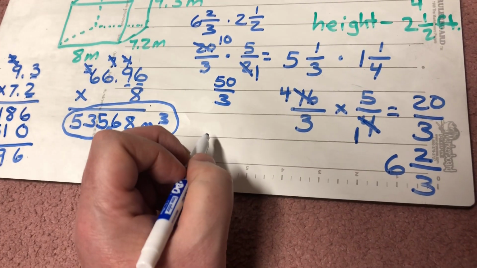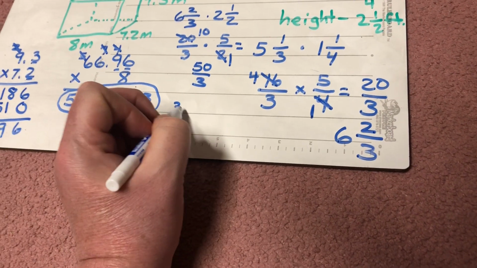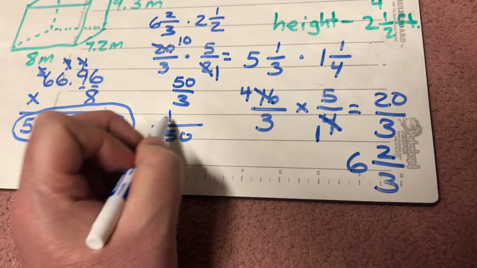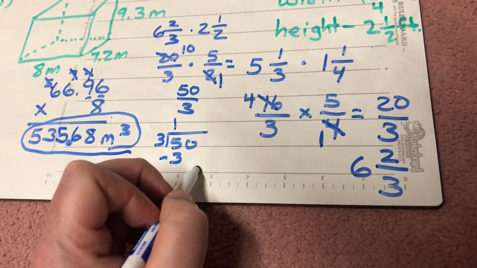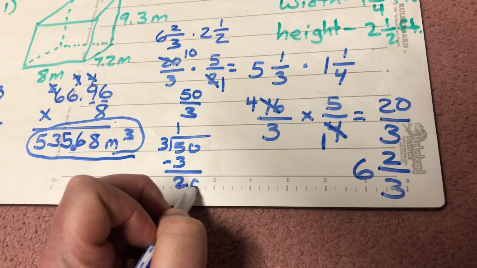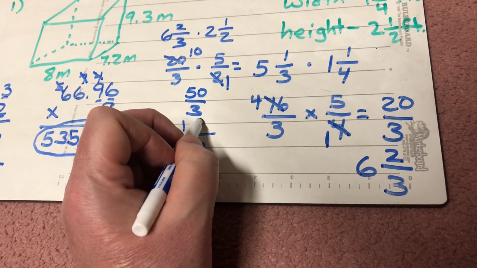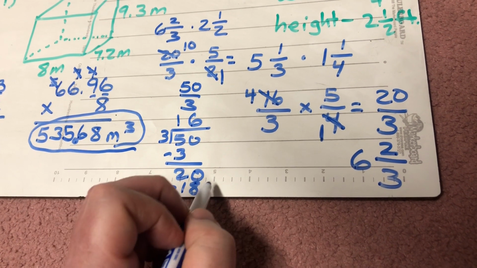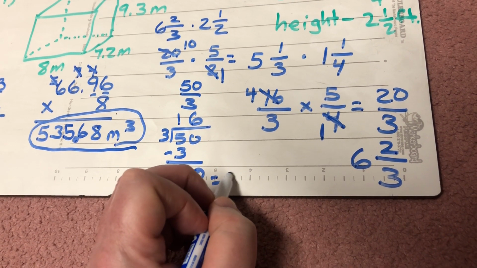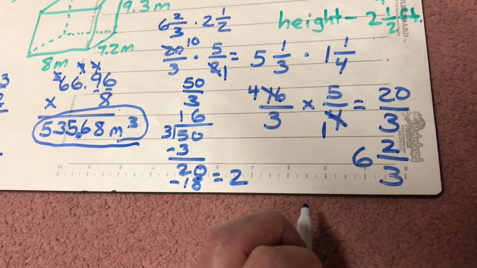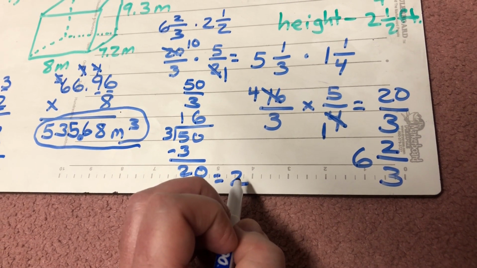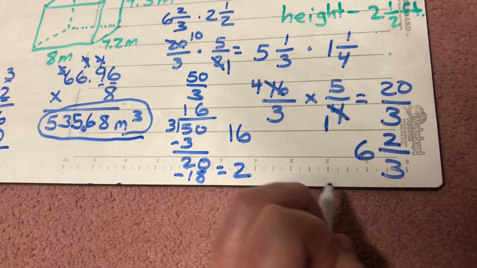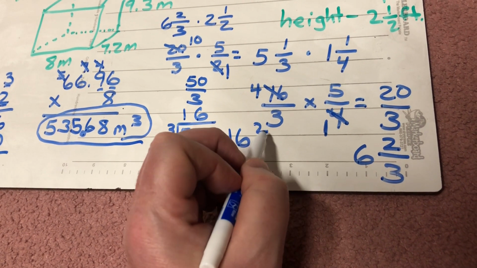Now I'm just left with coming down here and seeing how many times 3 can go into 50. Well, 3 can go into 5 once. 1 times 3 is 3. 5 minus 3 is 2. Bring the 0 down. 3 can go into 20 6 times. 6 times 3 is 18. Running out of room here, but I know that 20 minus 18 equals 2. There's nothing left to bring down, so my remainder is 2. So that tells me that 3 can go into 50 16 times. There are 2 left over.